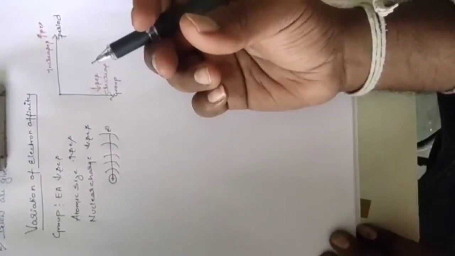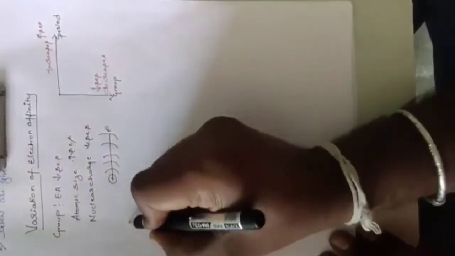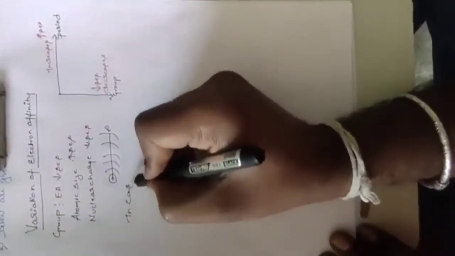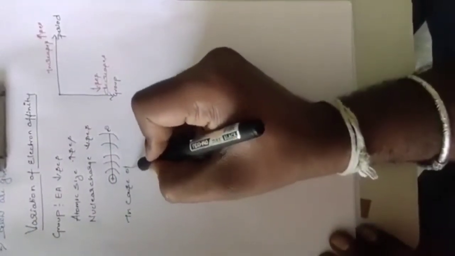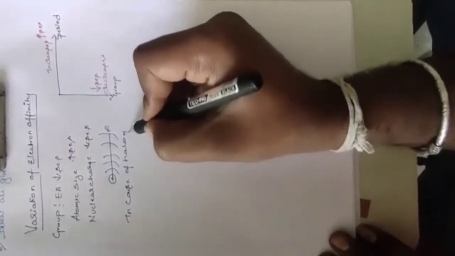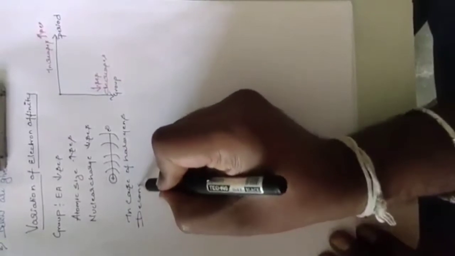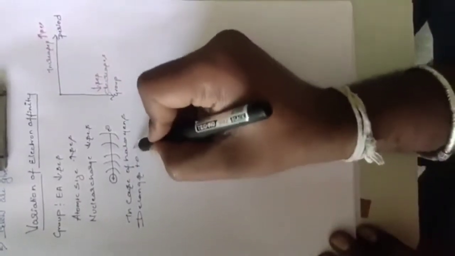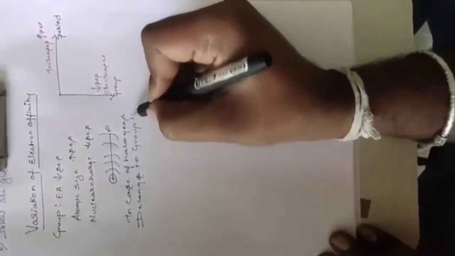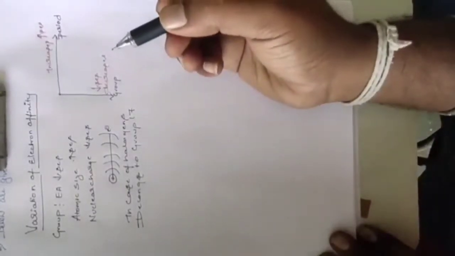In the case of halogens, they belong to group 17.